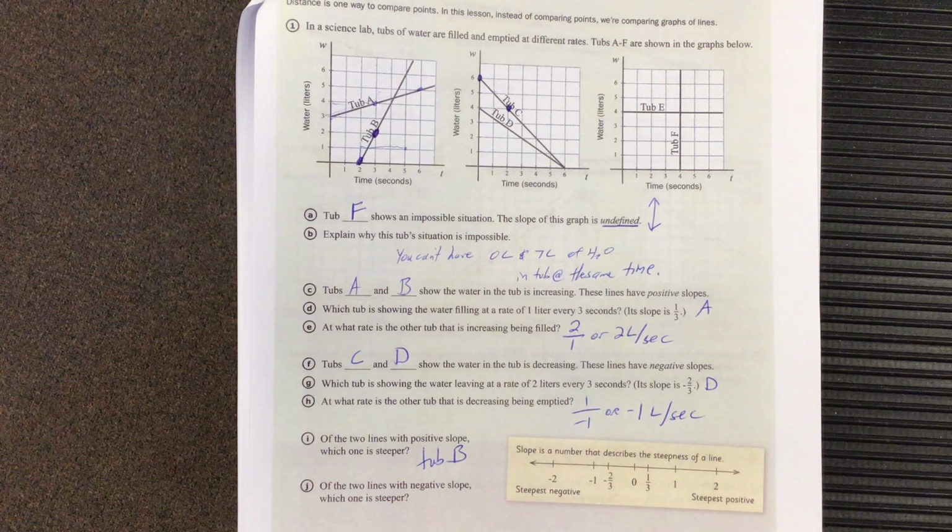How about the next one? Which one is steeper, C or D? C.